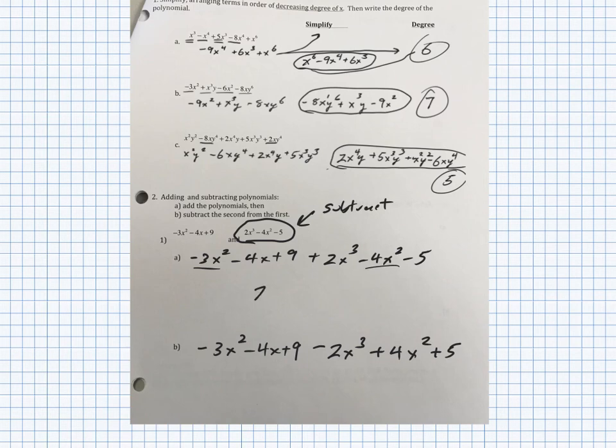So this one's going to be what? 2x to the third minus 7x squared, minus 4x plus 4. And then the second one is minus 2x to the third, plus x squared, minus 4x plus 14. Excellent. Are we good with that? Wait, negative 3... Oh, sorry, you're right.